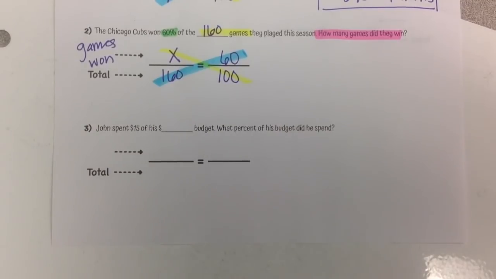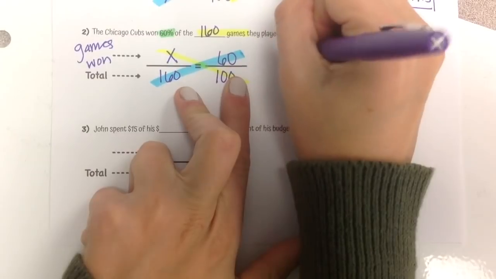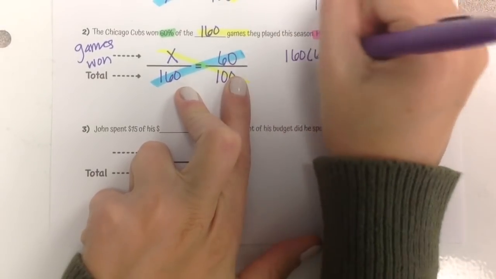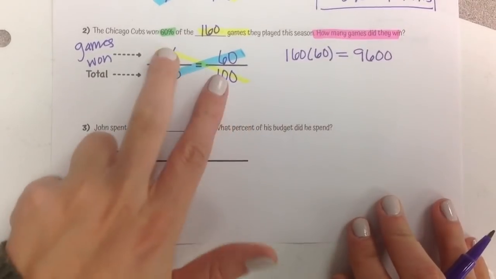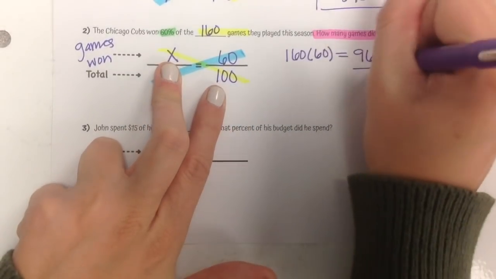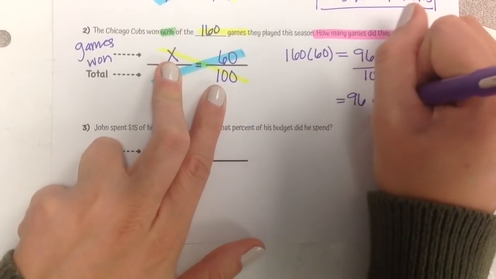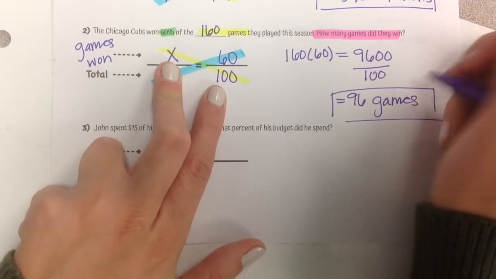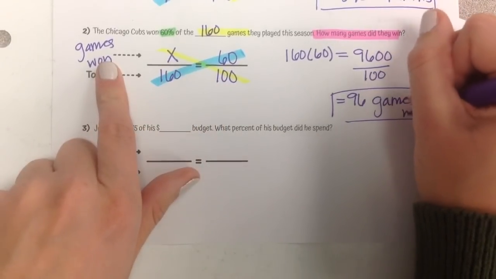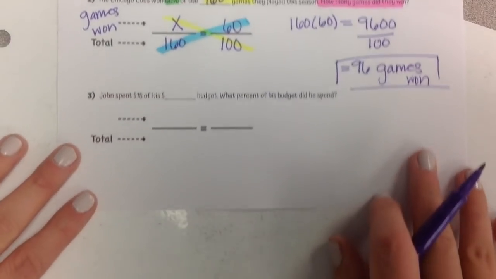The diagonal that has two numbers in it is our blue diagonal, 160 and 60. So I'm going to multiply those two together. I get 9,600. I divide by the number that's in the same diagonal as the variable. So I divide by 100 and I get 96 games. Specifically, games 1 is what we were solving for. Okay. All right, number 3.